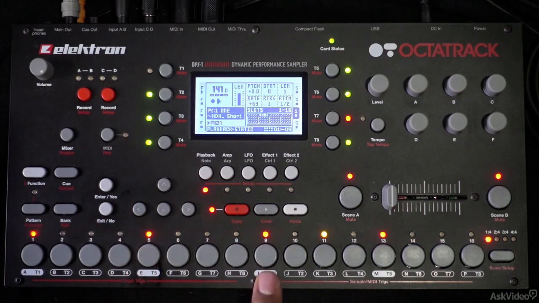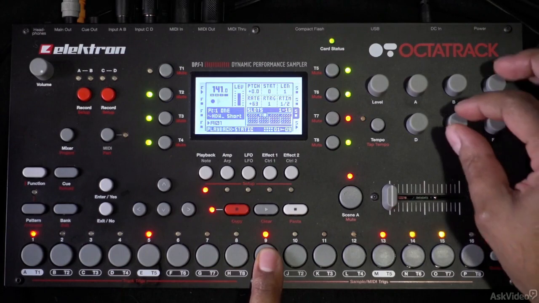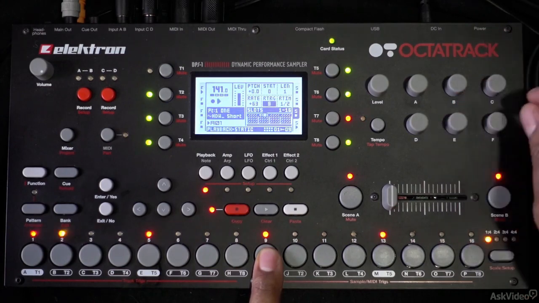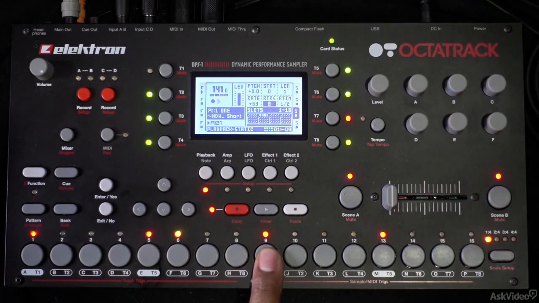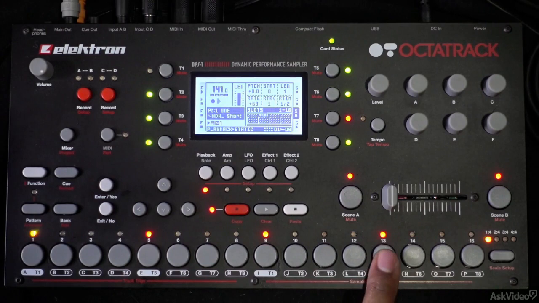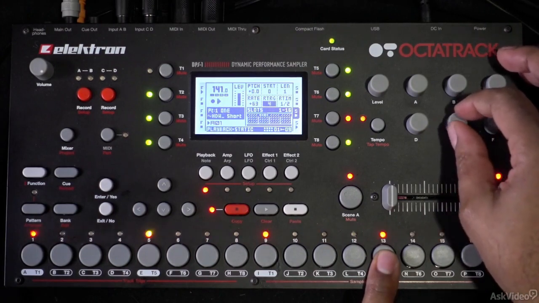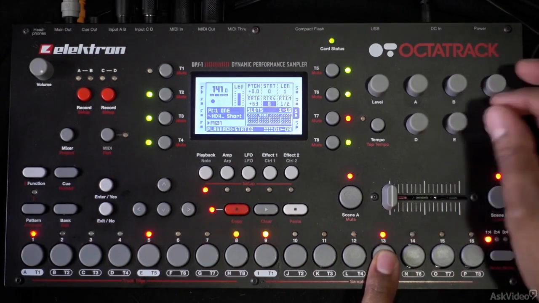Now I'm going to take this next step, hold this down. I'm going to make this re-trigger, say 8 times. So we hear that's playing twice as fast as this one. I'm going to take step 13, hold this down, and I'll make this re-trigger maybe 6 times.